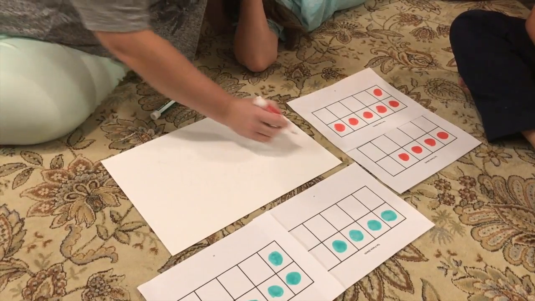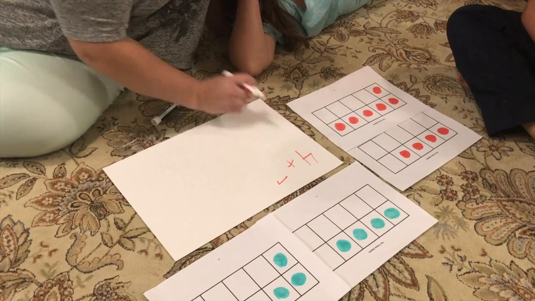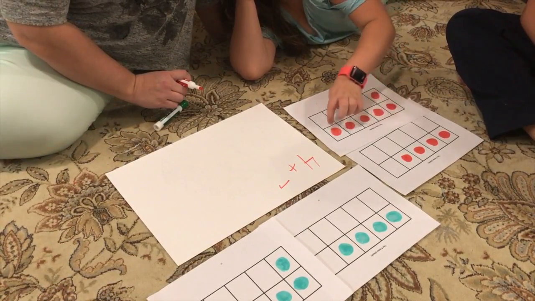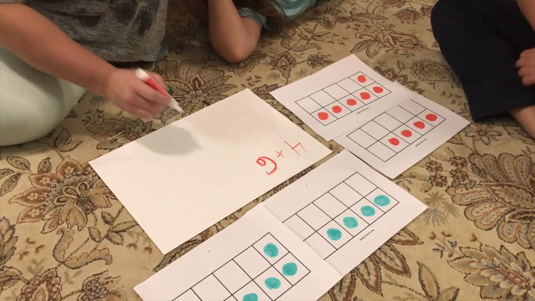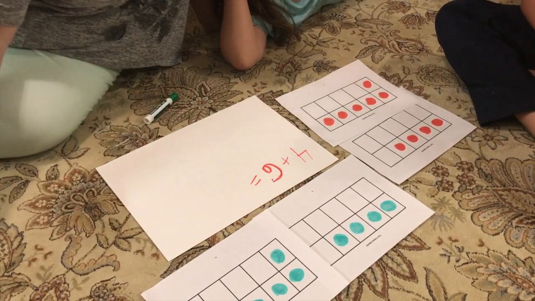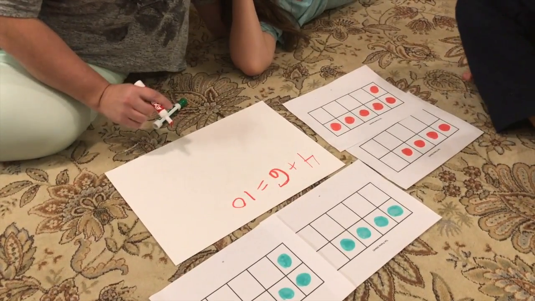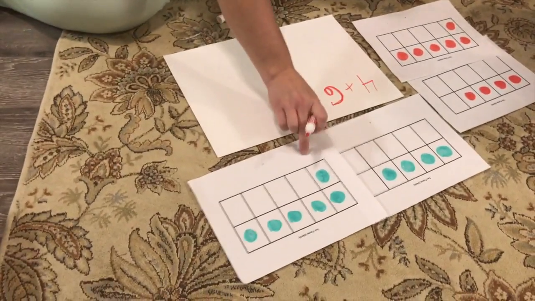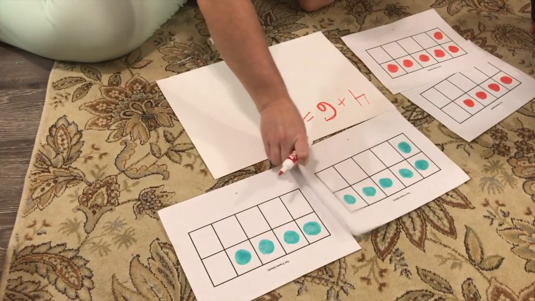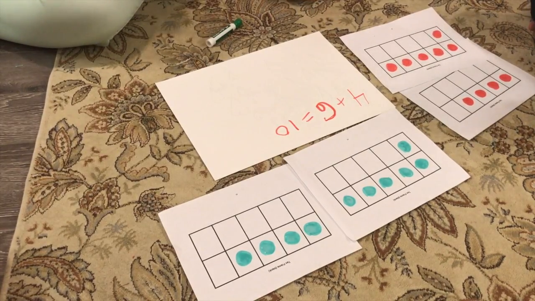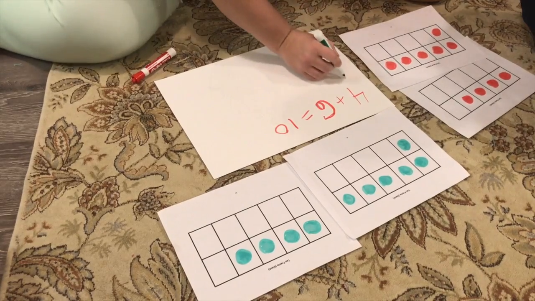4 and 7. No, 6. 4 and 6. Oh yeah, 6. I made a mistake. Good. 4 plus 6, what does that equal? 10. Okay. What if we take it like this in our green? How many green do we have to start with? 7. But I mean, 6 still equals 6, the same. Right. Keep on making mistakes.